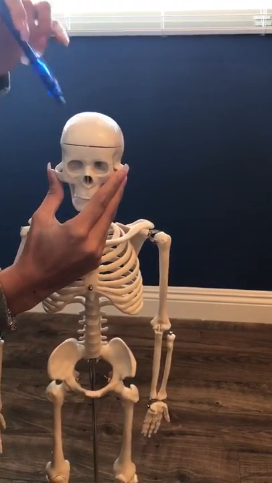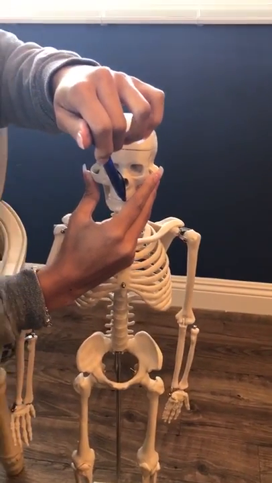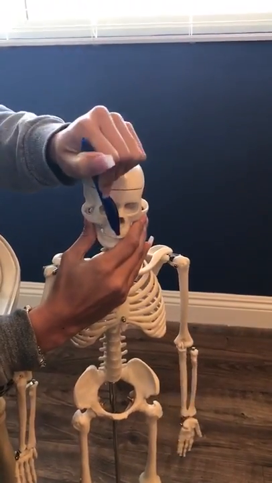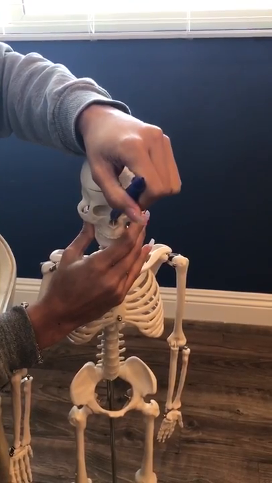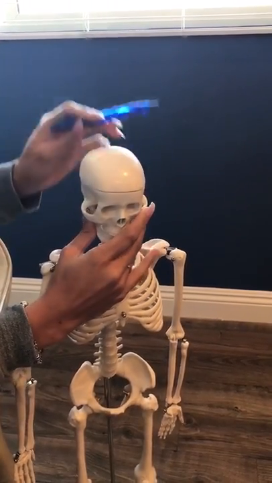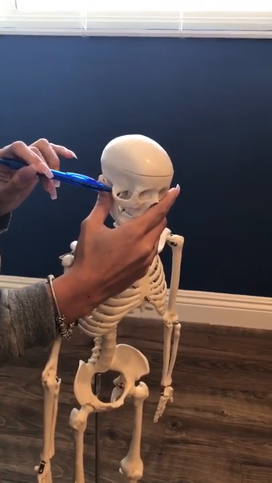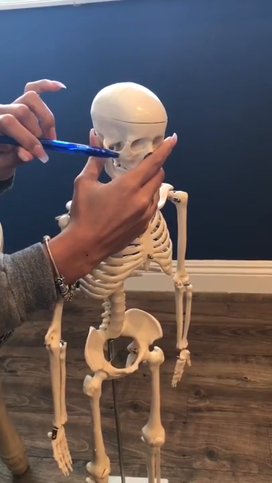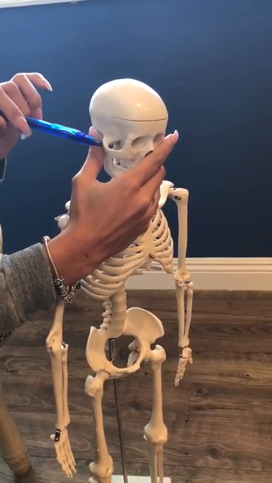Down here is the maxilla and the alveolar process. Here is the nasal bone. The zygomatic process of the temporal bone and the temporal process of the zygomatic bone form the zygomatic arch, which is right here.